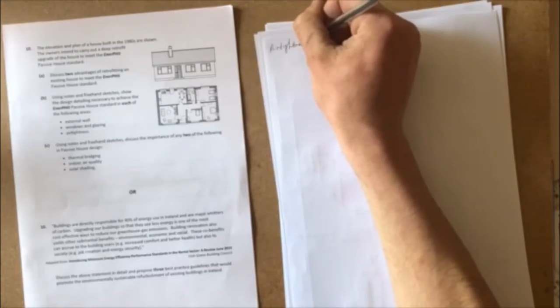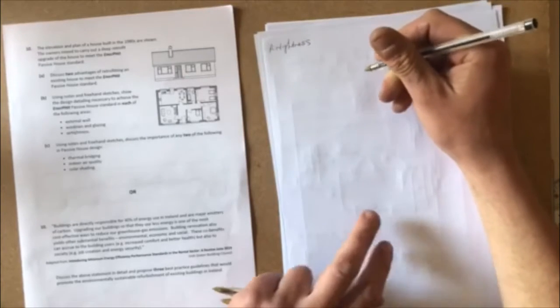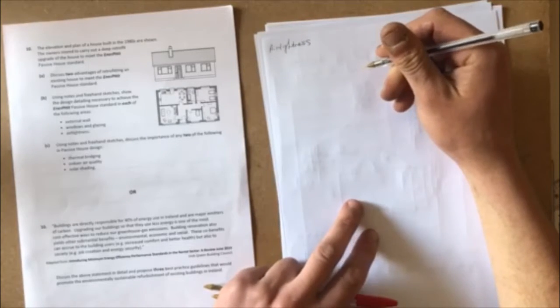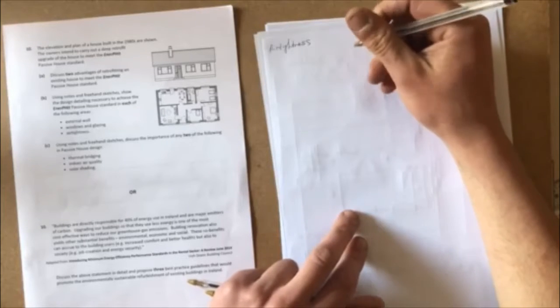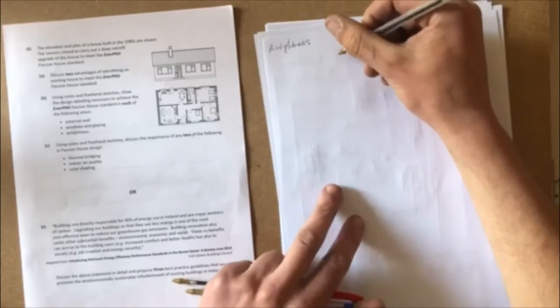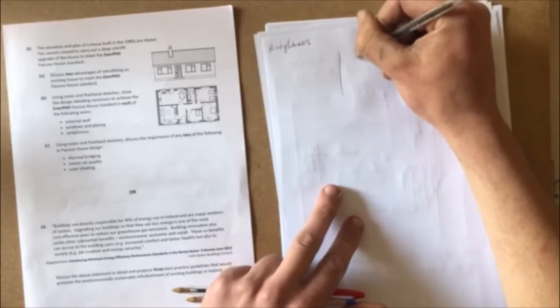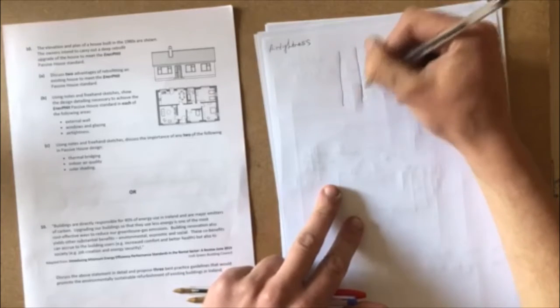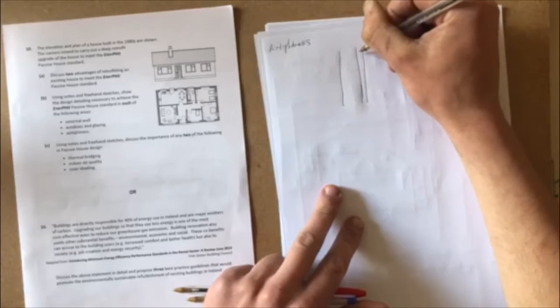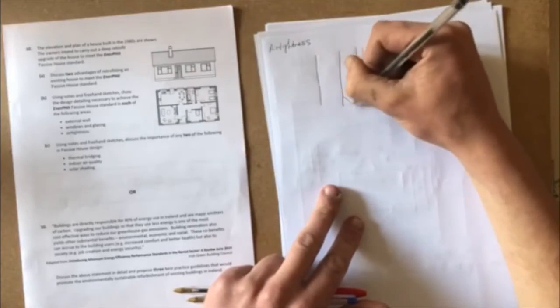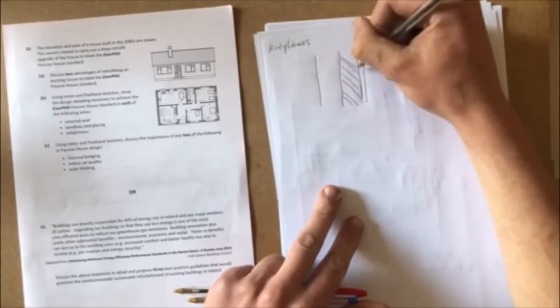I'm sure we'll do this one out now as well. So you'll be talking about putting in your air tightness layer. In the walls, our air tightness layer is our plaster. So that's our insulation going in there.